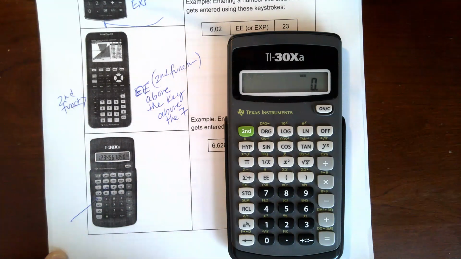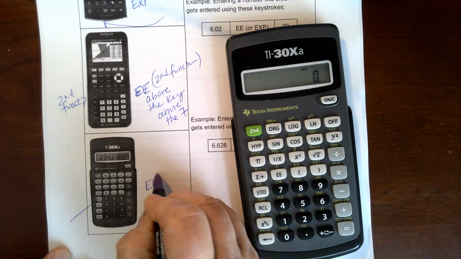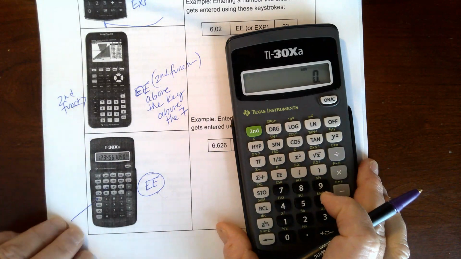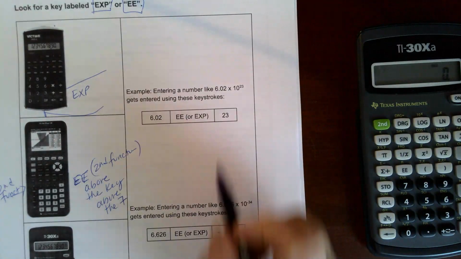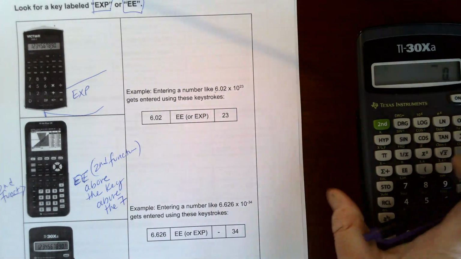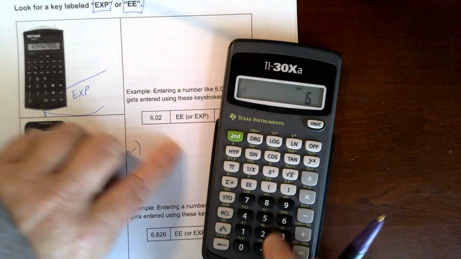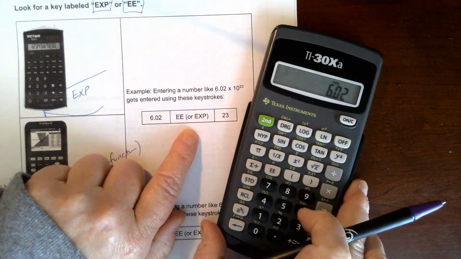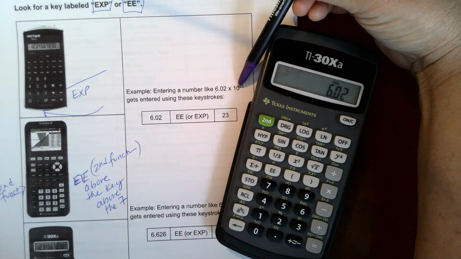Okay, and so again, every calculator is a little bit different, but you are looking for one of those two keys, and they might be a second function, it might be a straight button, but you got to find it. Okay, so a number like 6.02 times 10 to the 23, it's a very large number. You would type it in as such. You would type in the coefficient 6.02, and here's the thing. Never will you ever type in the times 10 part.